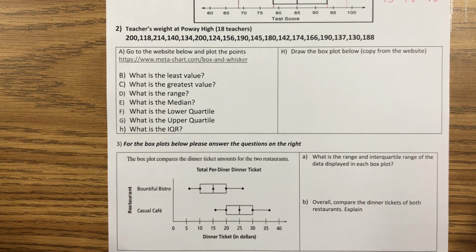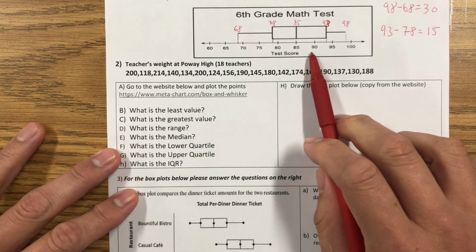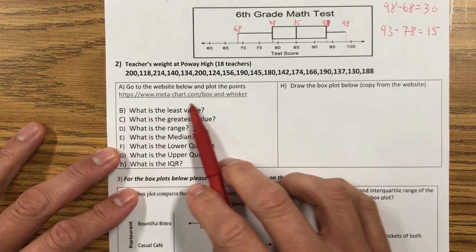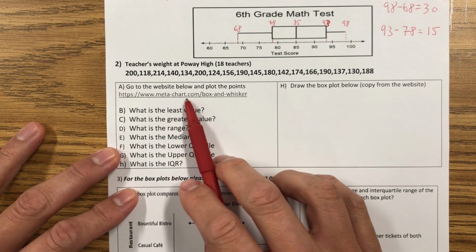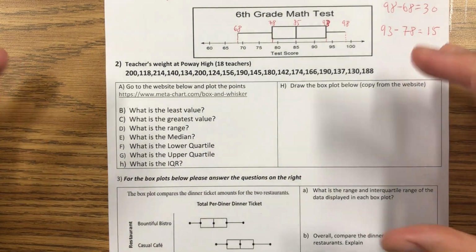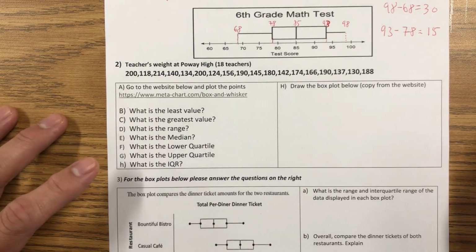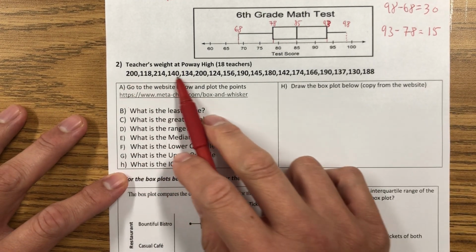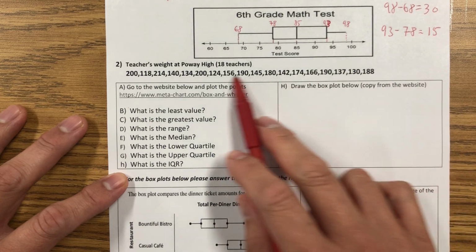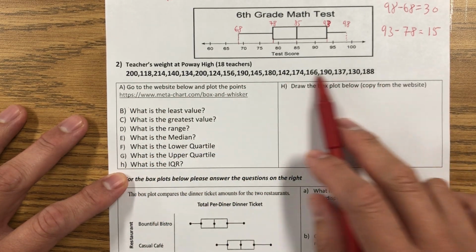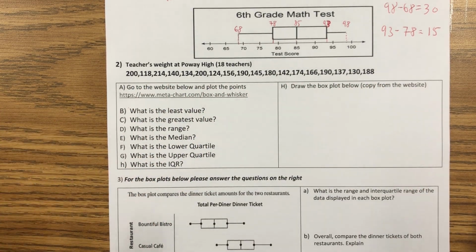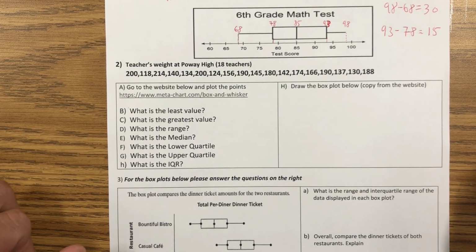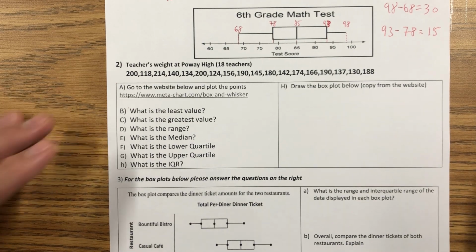Okay, so for number 2, you're actually going to make a box plot. To make this box plot, you need to type this into your computer, and then a little box plot making machine will pop up. Click on data, and then copy and paste these numbers here. Then click enter, and you're going to create a little box plot. I'll probably explain that to you guys at the beginning of class.